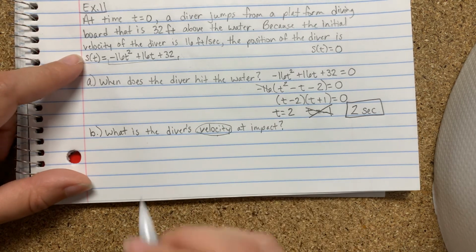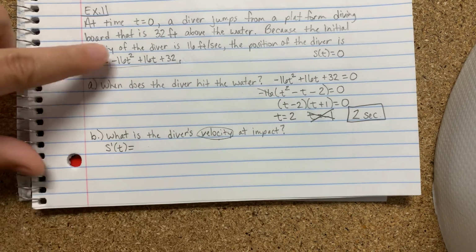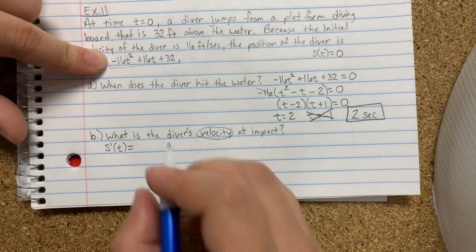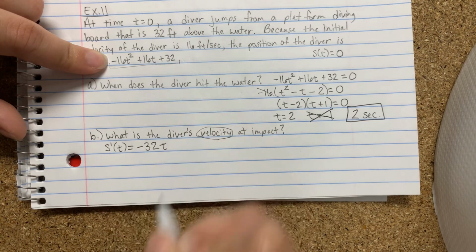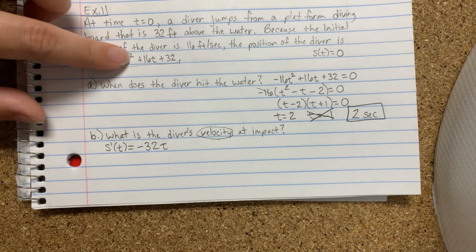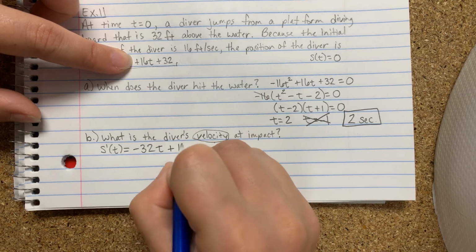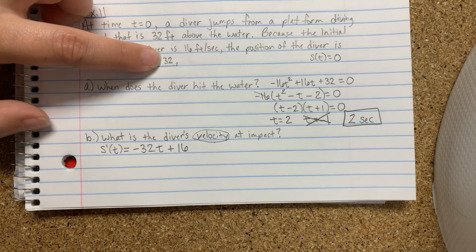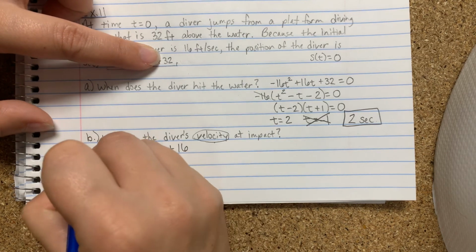So S prime of t equals the derivative of negative 16 t squared, which is negative 32 t, and then the derivative of plus 16t is just plus 16. It would be t to the 0, but I'm not going to write that in. The derivative of 32 is 0, so that goes away. So here's my velocity, v of t.